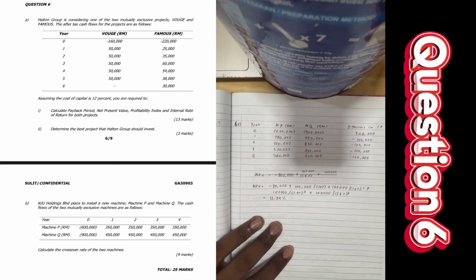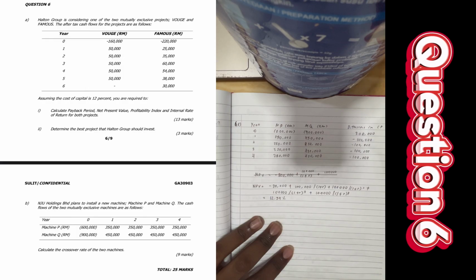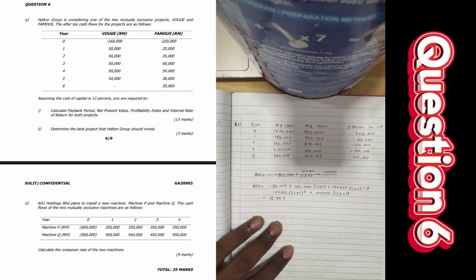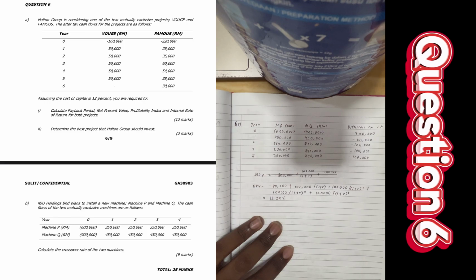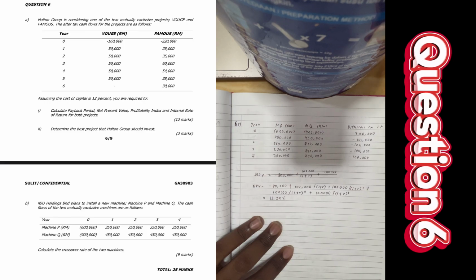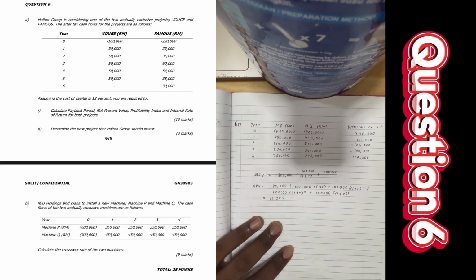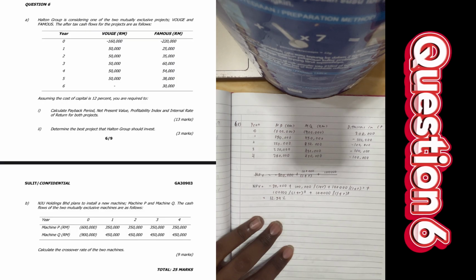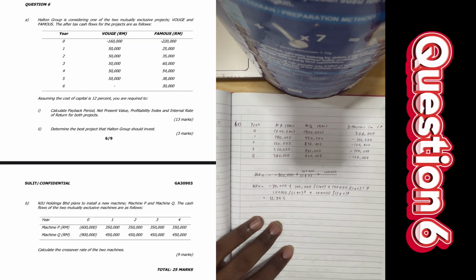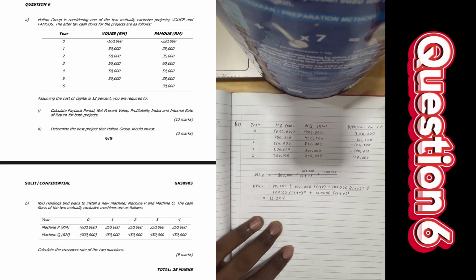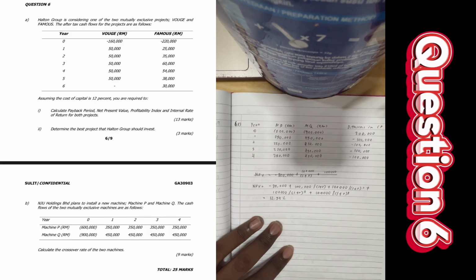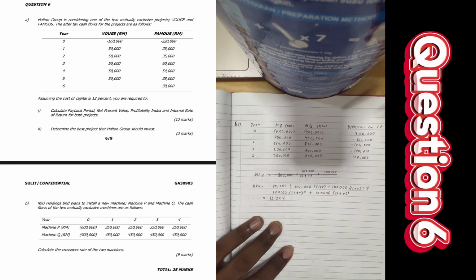NGO Holding Berhad plans to install a new Machine P and Machine Q. The cash flows of the two mutually exclusive machines are as follows. Machine P has 4 years of depreciation, with 600,000 initial investment, and 350,000 for the first year until the fourth year.